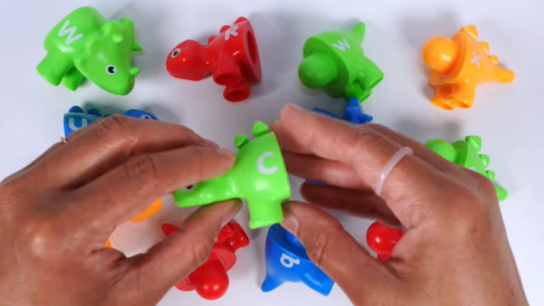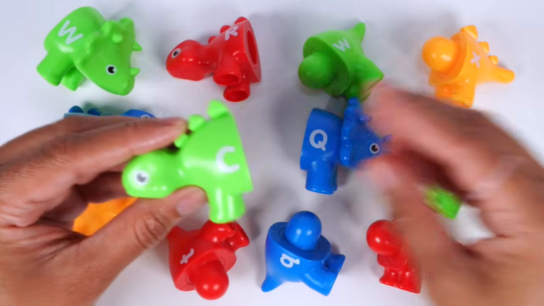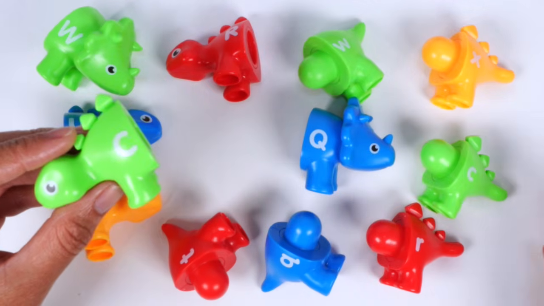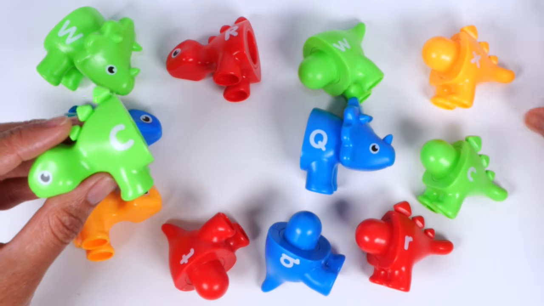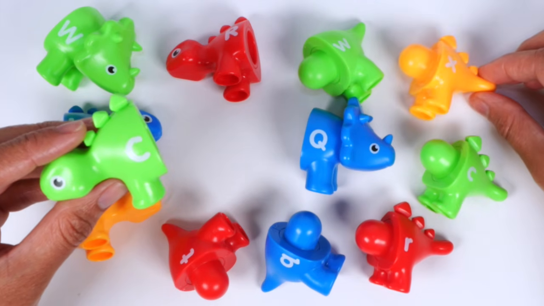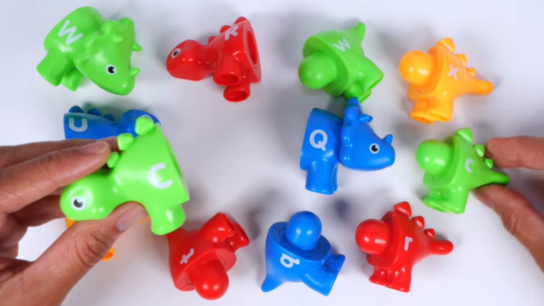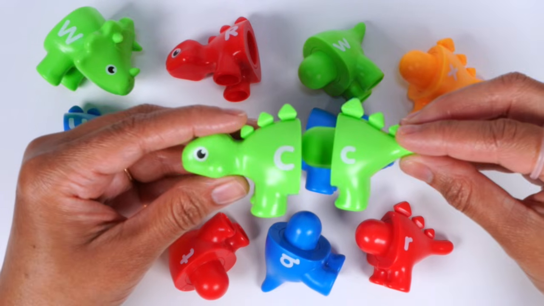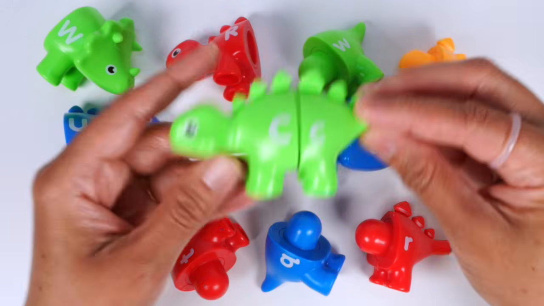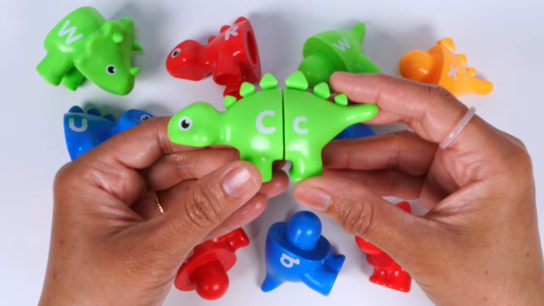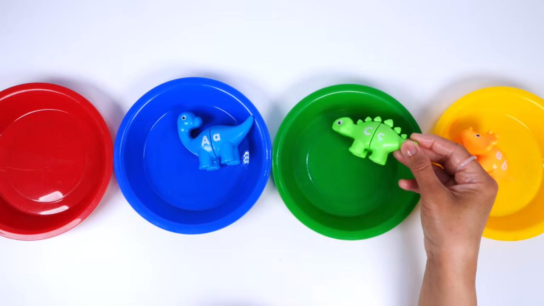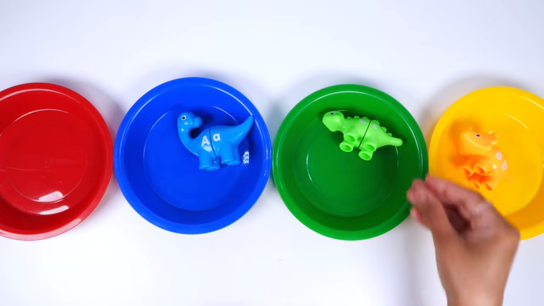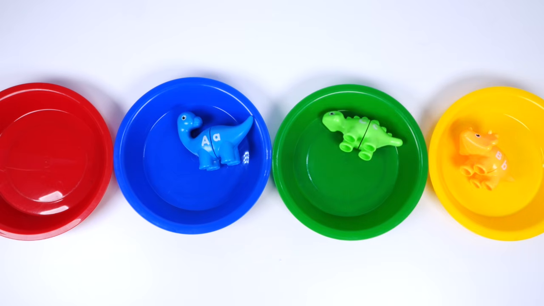What comes after B? Yes, C. Big letter C. Where could little c be? Not over here. Oh, there it is. Big C, little c. Green stegosaurus, green bowl. Look at all the colorful dinosaurs.